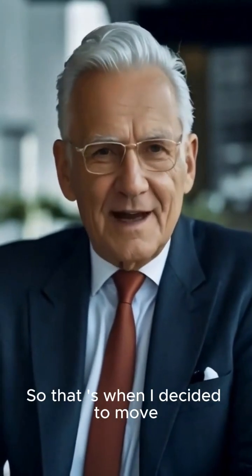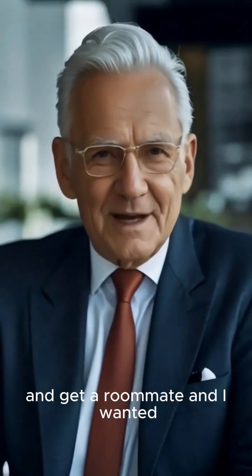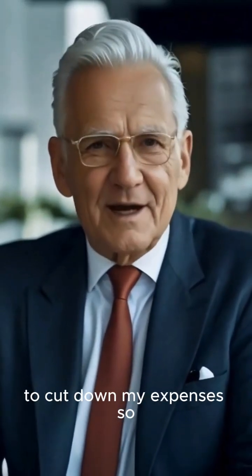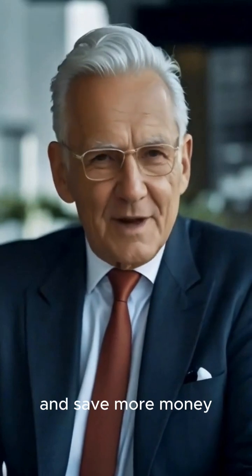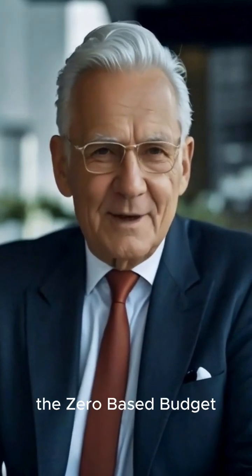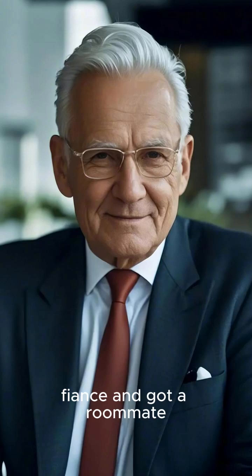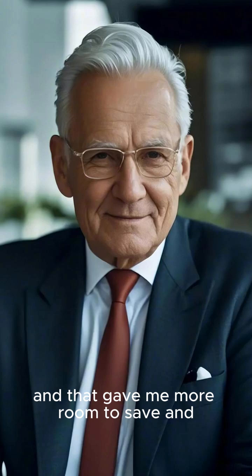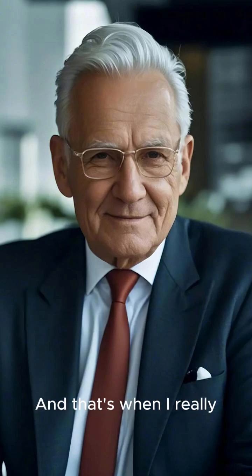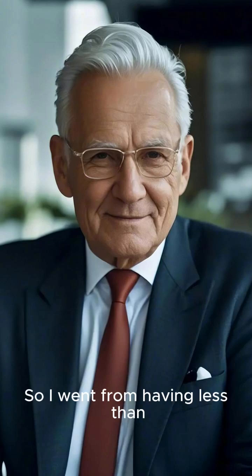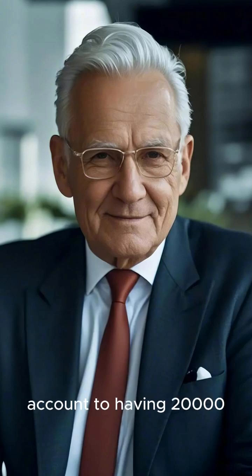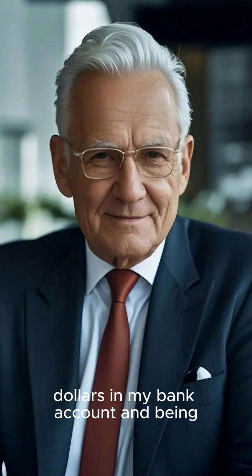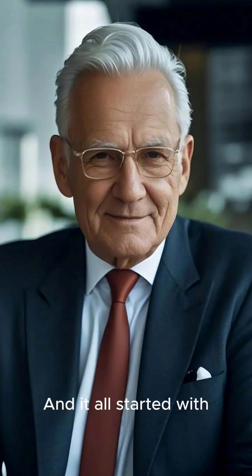So that's when I decided to move in with my fiancée and get a roommate, and I wanted to cut down my expenses so I could start to invest and save more money. And that's when I created the zero-based budget. After I moved in with my fiancée and got a roommate, I was only paying $600 on rent, and that gave me more room to save and invest more money. And that's when I really started to see my net worth start to grow. So I went from having less than $1,000 in my bank account to having $20,000 in my bank account and being completely debt-free. And it all started with cutting down my expenses and then investing that money.